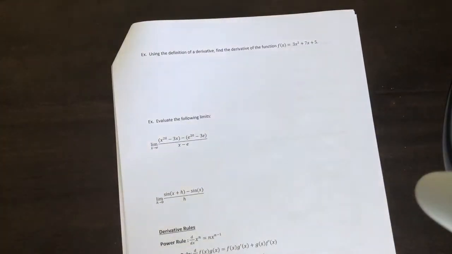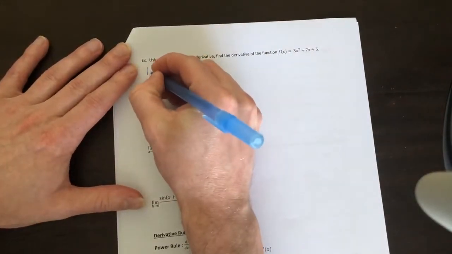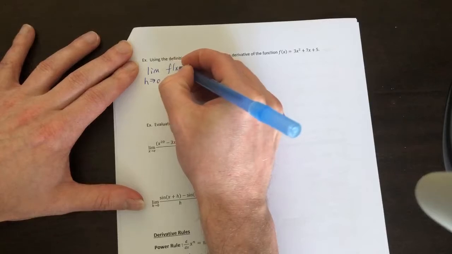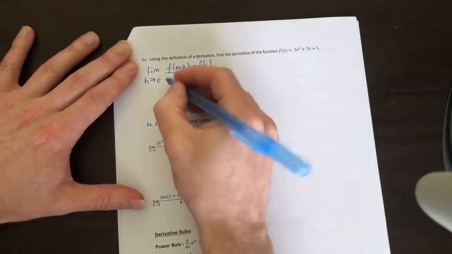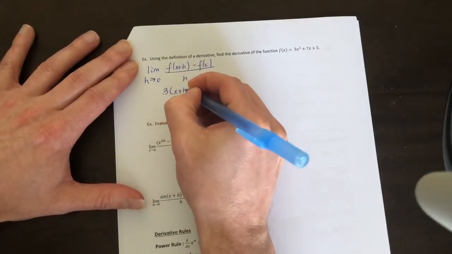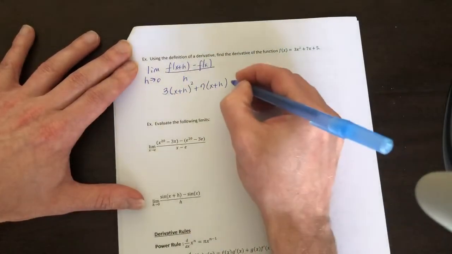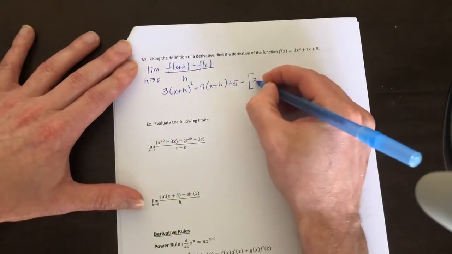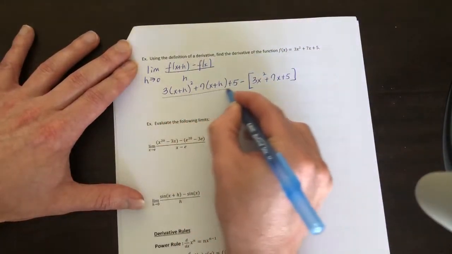Okay, so using the limit definition of a derivative, I want to find the derivative of this function right here. So we'll take the limit as h goes to 0 of f of x plus h minus f of x all over h. So we're going to do 3 times x plus h quantity squared plus 7 times x plus h plus 5 minus the original function, which is 3x squared plus 7x plus 5, all over h.